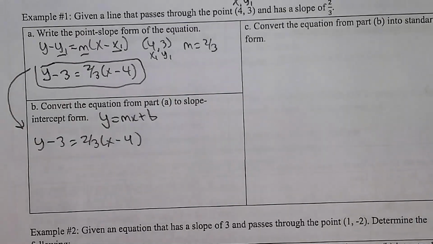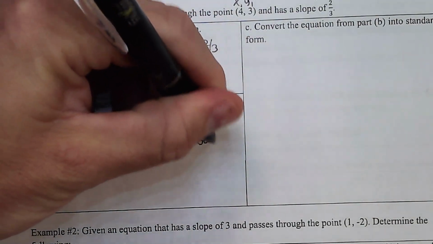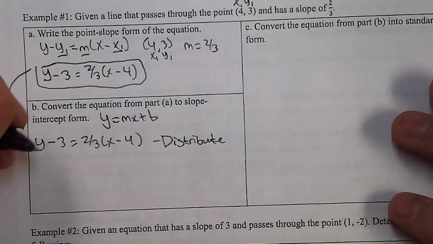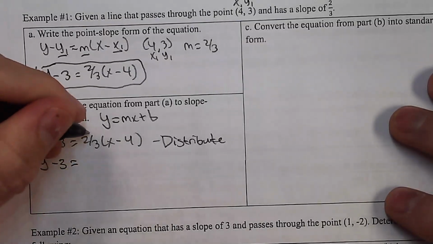Y'all know what I need to do first? Distribute. Oh my goodness. Micah should be teaching this class. So distribute's your first step. You are going to cook on this. You're going to do so good at this. This is one of the most important things you do in math class. So I'm going to distribute.